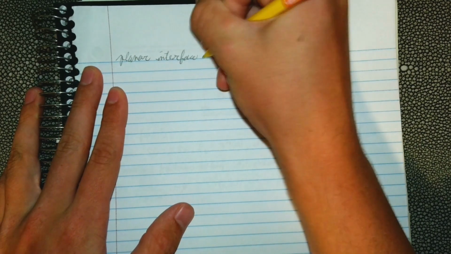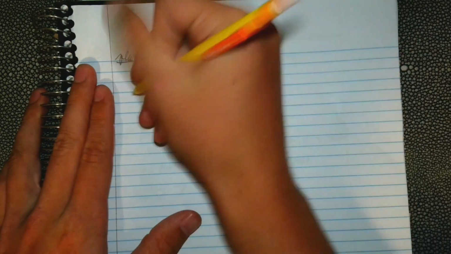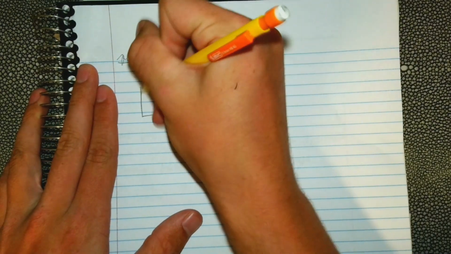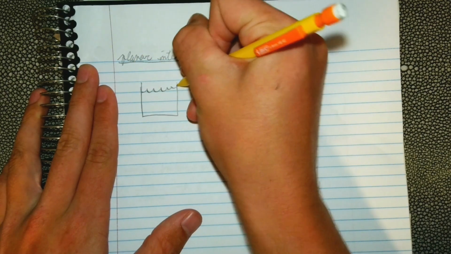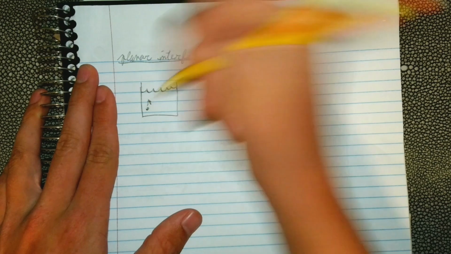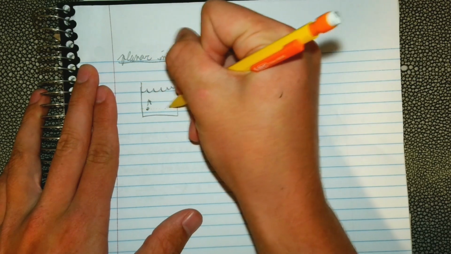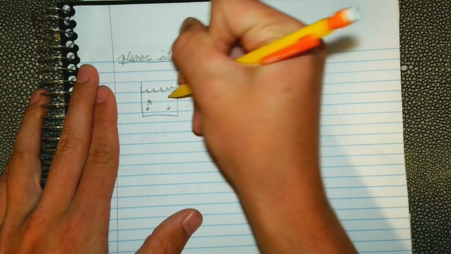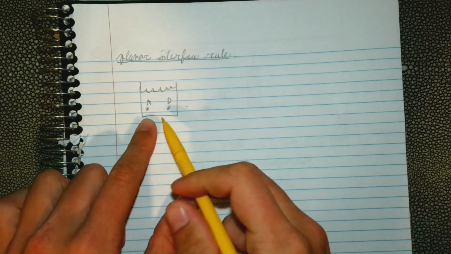The planar interface rule. Basically, this rule states that, say you have a vat of some unknown liquid, it doesn't really matter. The pressure here, pressure A, is going to be the same as pressure B over here because they're at the same horizontal level.